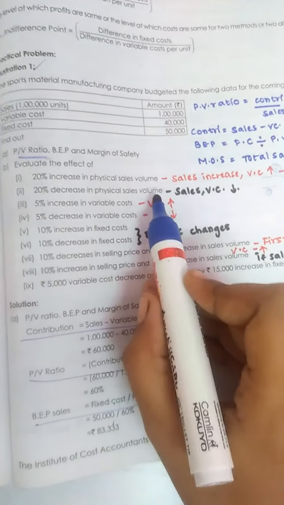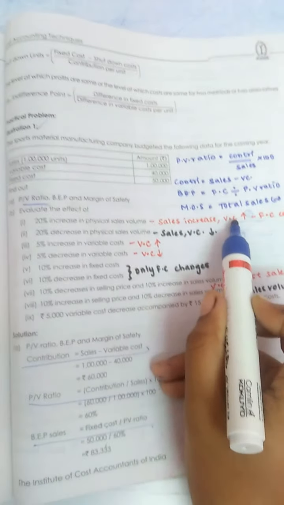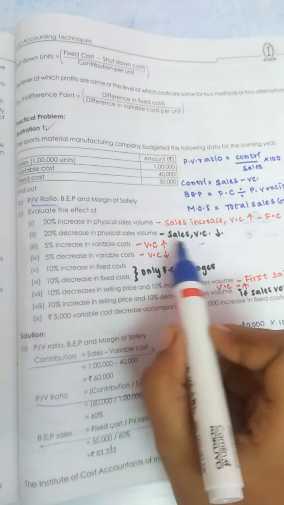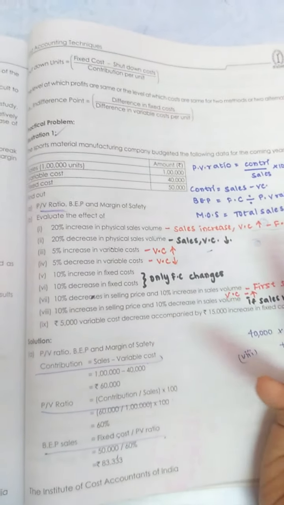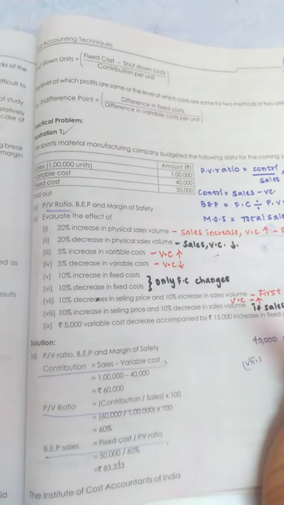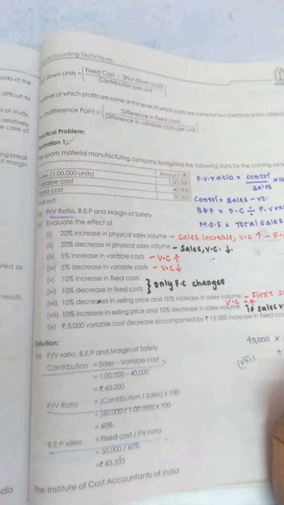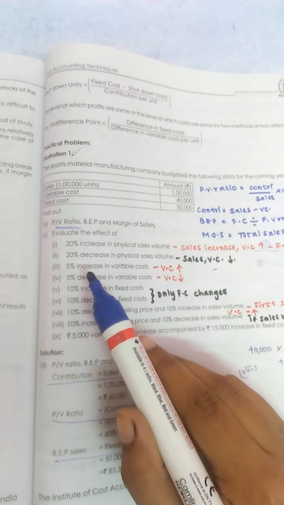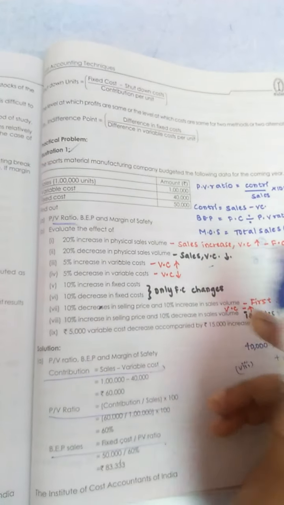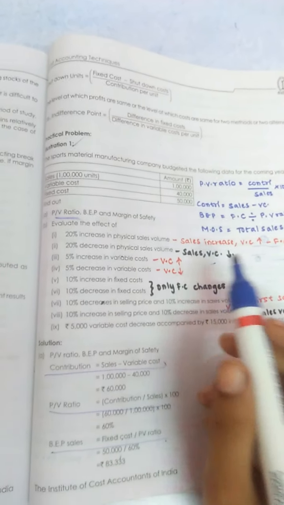So here we go. The second one is 20% decrease in physical sales volume, just like the before one. If the sales volume increases, then we are increasing the variable cost. If the sales volume decreases, then we are decreasing the variable cost in the same percentage as given in the question, and fixed cost remains constant. Just apply it in the formulas and then done. And the third one is 5% increase in variable costs. If the variable cost increases, then what happens?